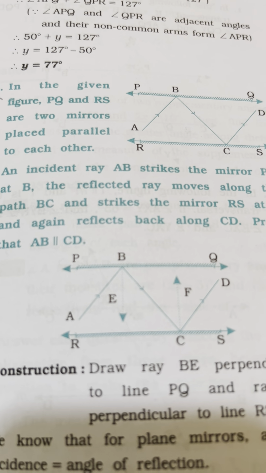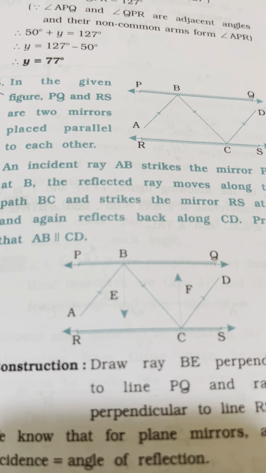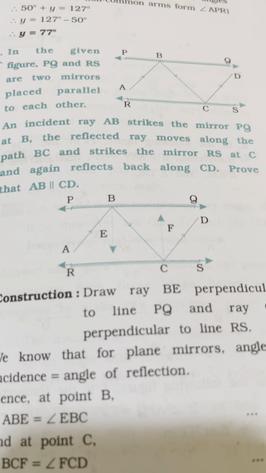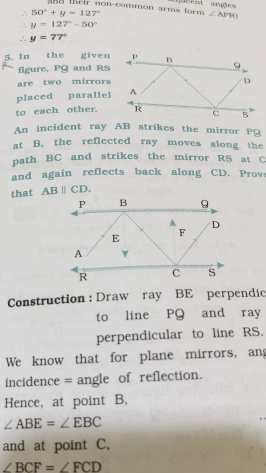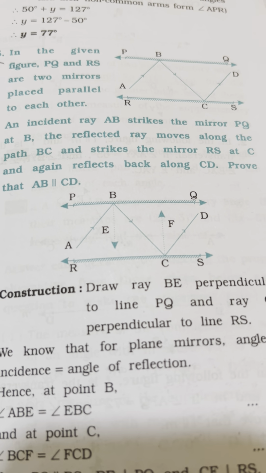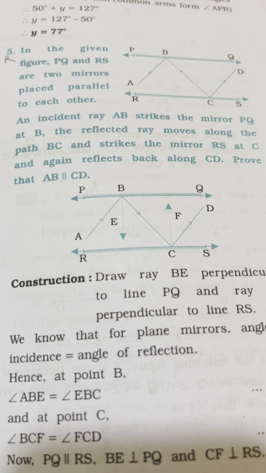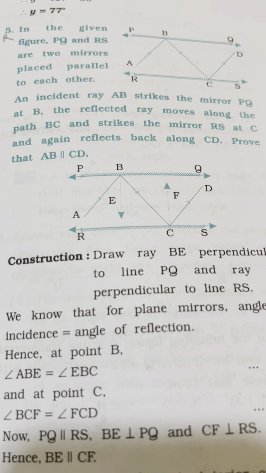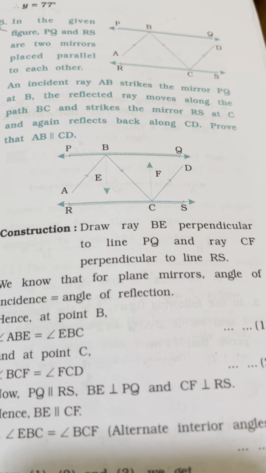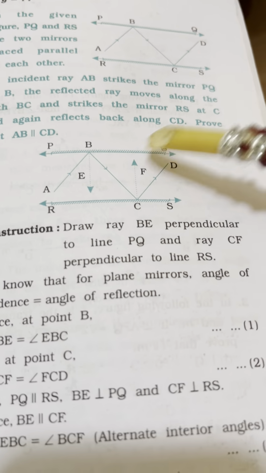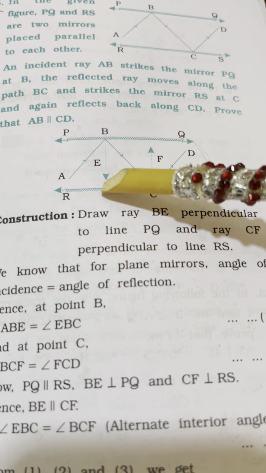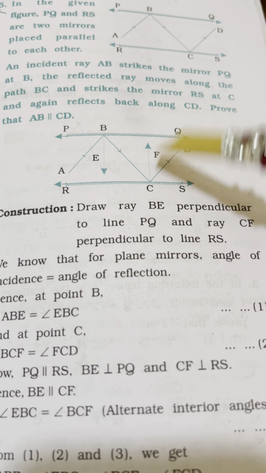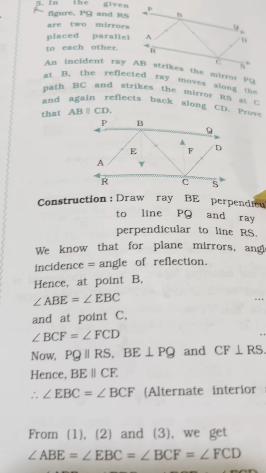In the given figure, PQ and RS are two mirrors placed parallel to each other. An incident ray AB strikes the mirror PQ at B. Reflected ray moves along the path BC and strikes the mirror RS at C, and again reflects back along CD. Prove that AB parallel CD. Draw ray BE perpendicular to line PQ and ray CF perpendicular to line RS.